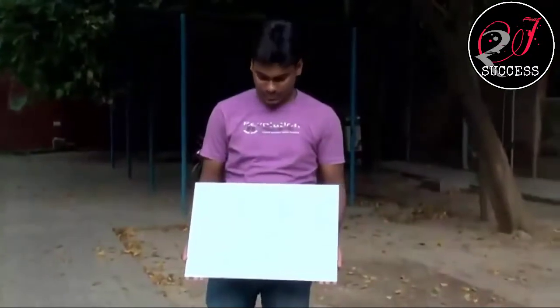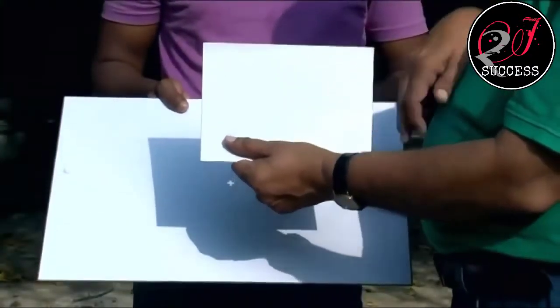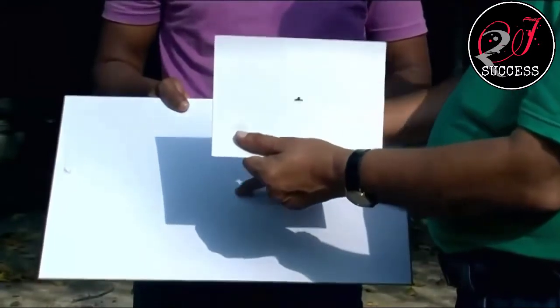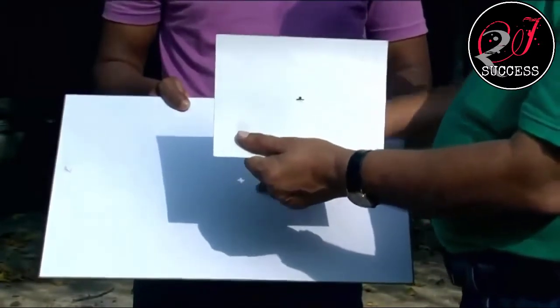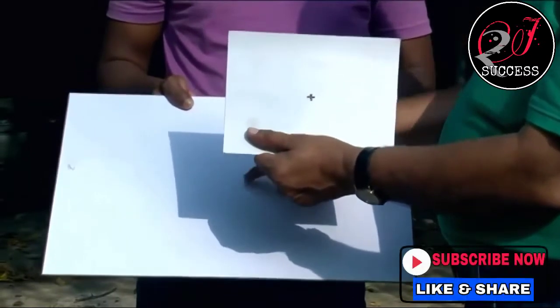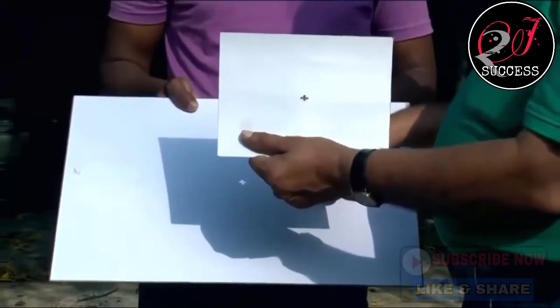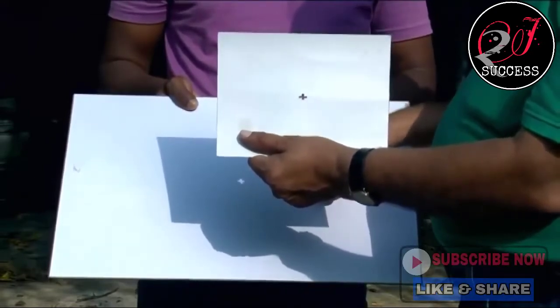Okay, so Ranjit is holding the screen, and sunlight is passing through this hole, and on the other side it is going and making a pattern on the screen, and as expected, the pattern made by the light on the screen is also in the shape of that mathematical plus sign.